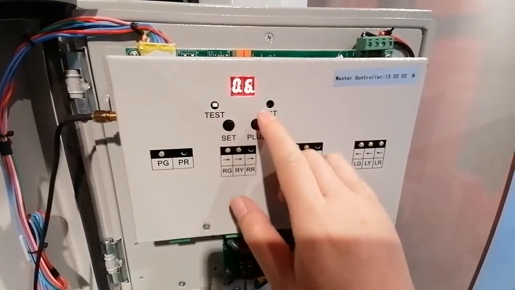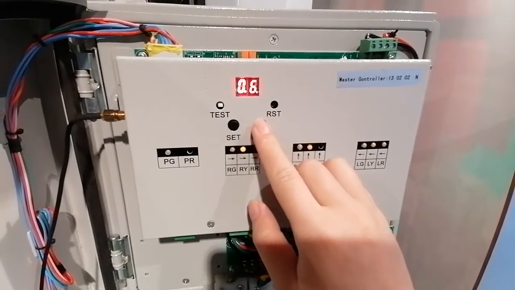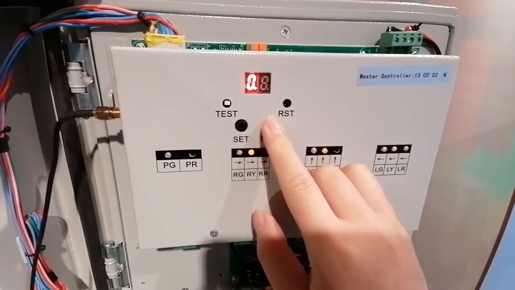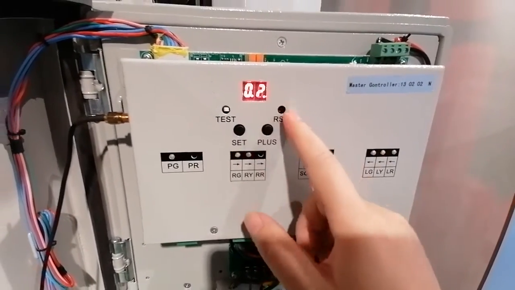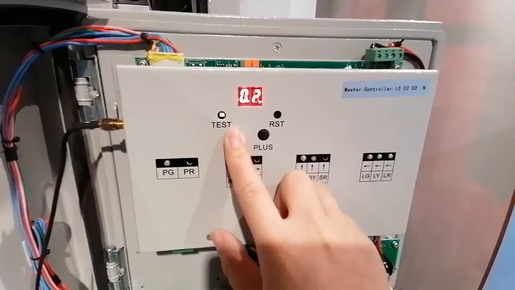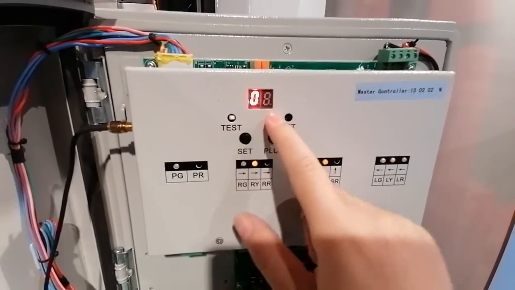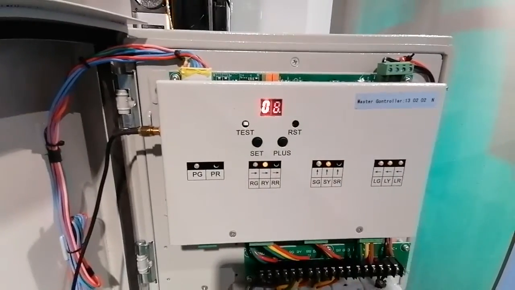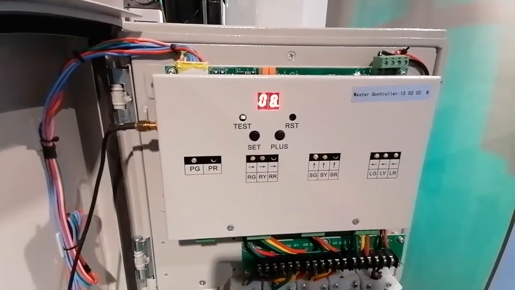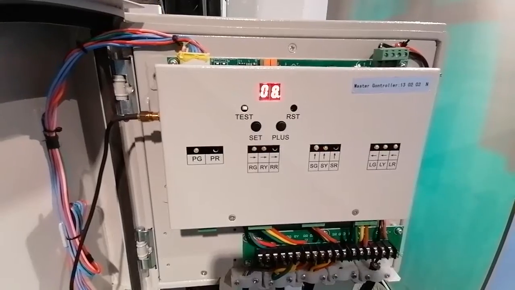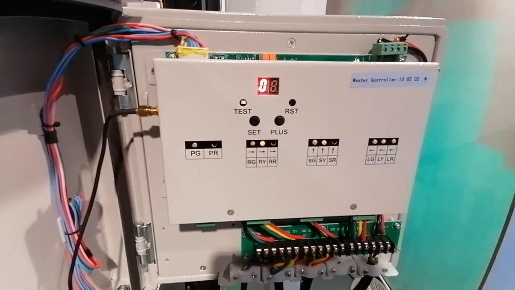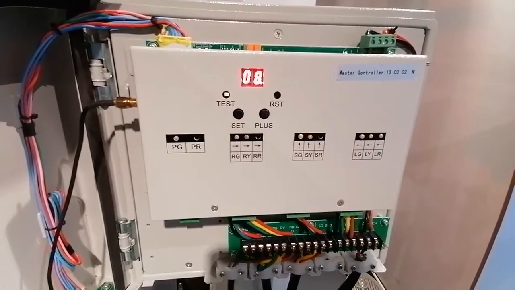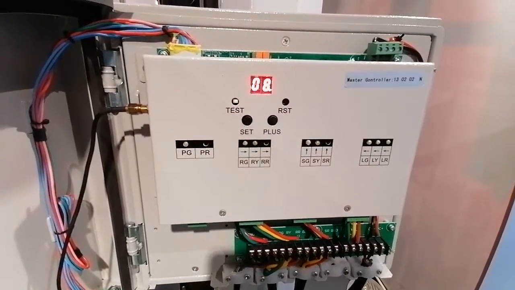The plus button here is to increase the number. Here I will set the ID number 02, then go to page 3. On page 3 you can see only one dot, so you can tell these 3 pages apart easily: the first page without any dots, the second page with 2 dots, and the third page with only 1 dot.